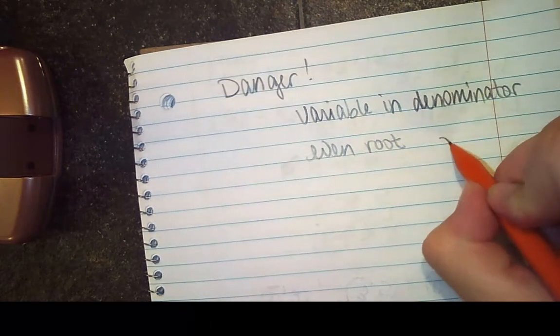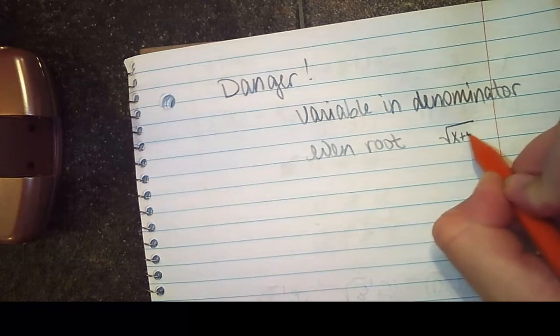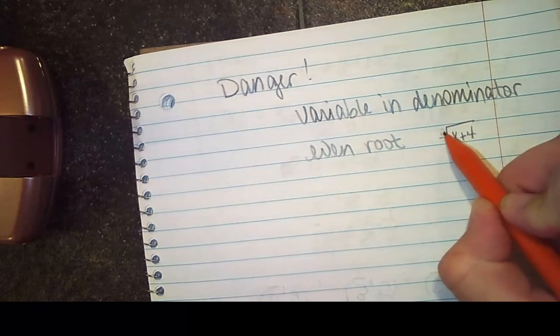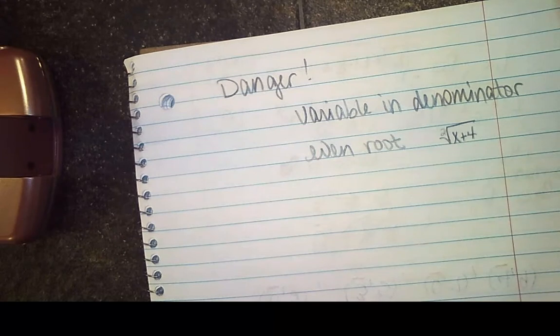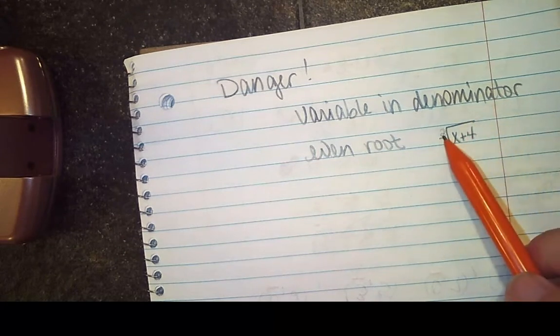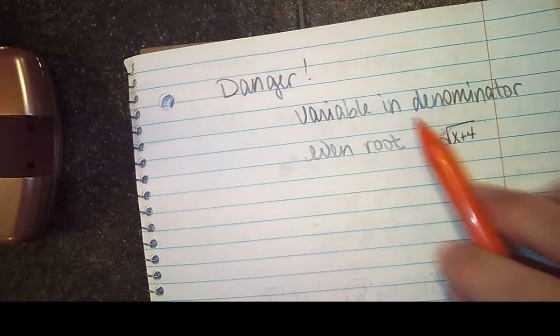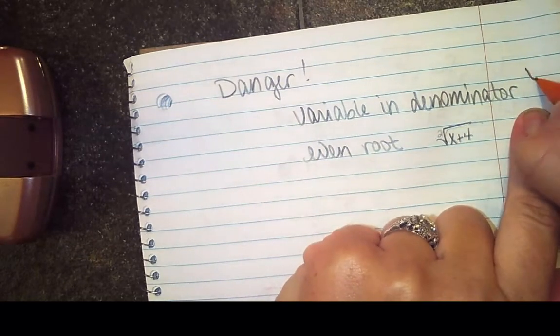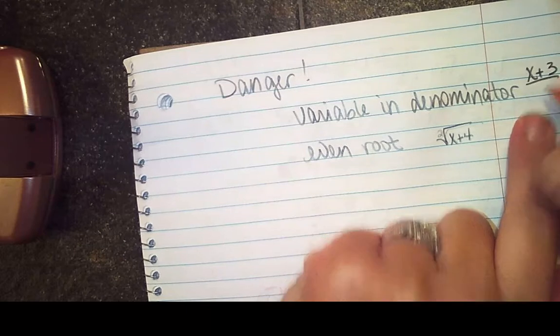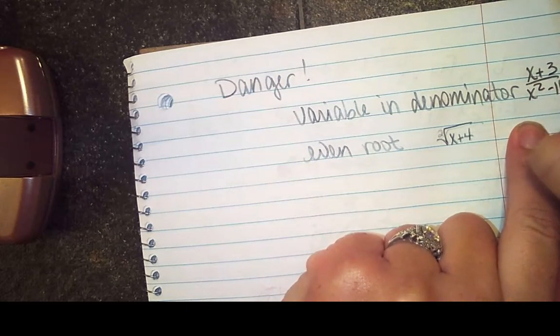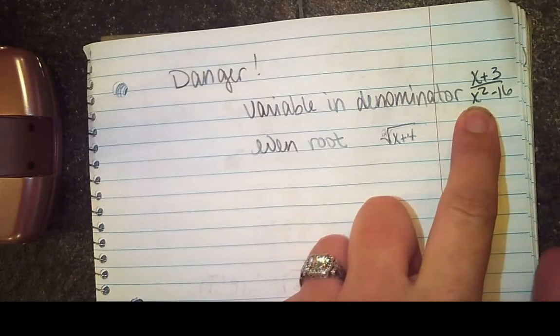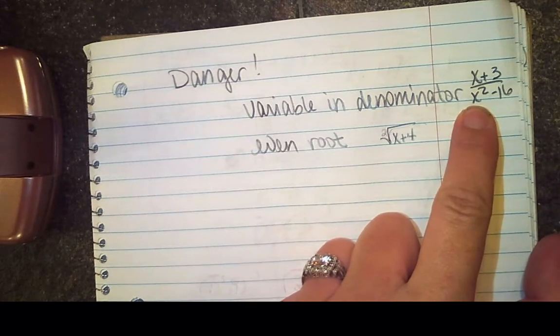Okay, so if I have something like the square root of x plus 4, there's a little 2 that's sitting there that I'm too lazy to write. So this 2 is even, and this is a root. A variable in a denominator would be something like x plus 3 over x squared minus 16. I got a variable in my denominator, so I better watch it. There's probably something that's going to mess me up.